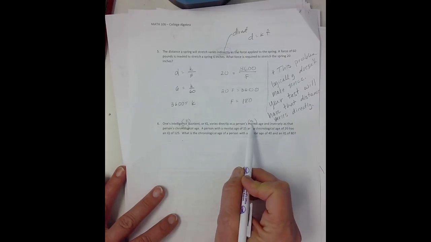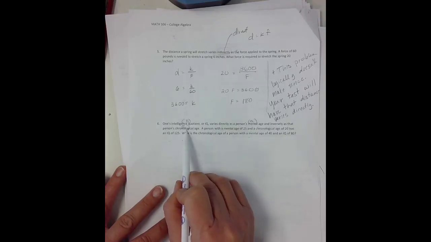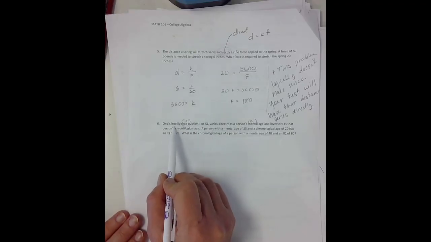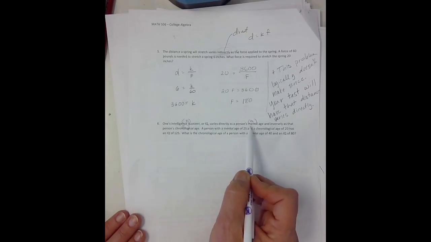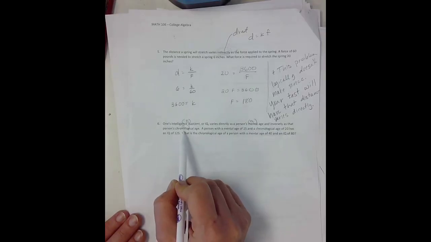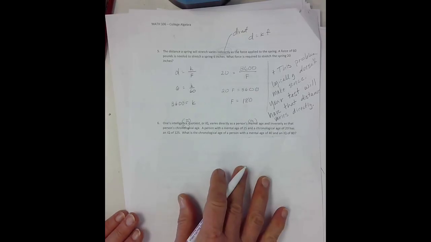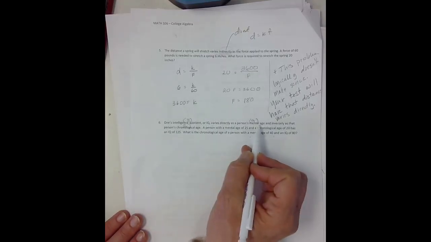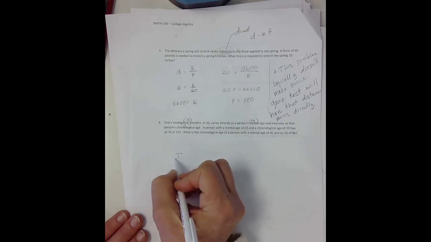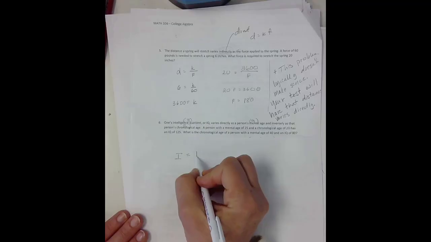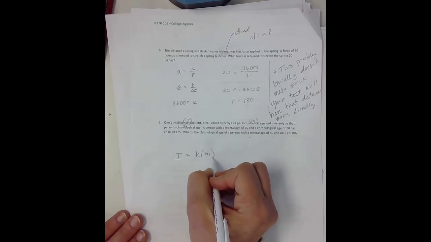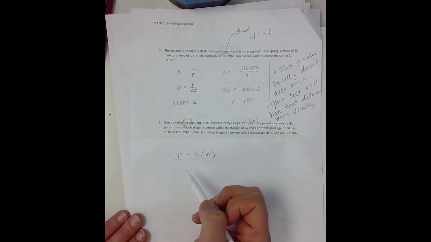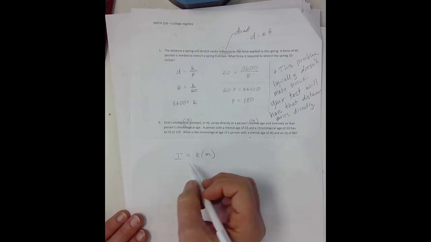person's mental age, but inversely with the chronological age. And so what I did is I assigned variables to each of those things. So I had my intelligence quotient be I, my mental age be M, and my chronological age be C. And so in this case, I said if one's intelligence quotient varies directly with M, that means I will equal some k times M. But then it's going to be inversely with the chronological age. So where would the chronological age need to go? Underneath, because it's going to be divided by C.